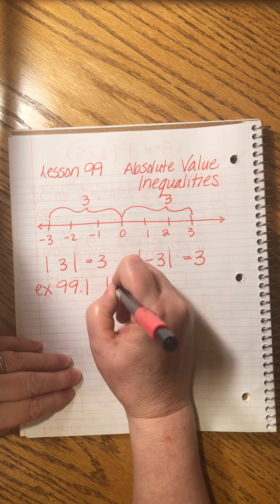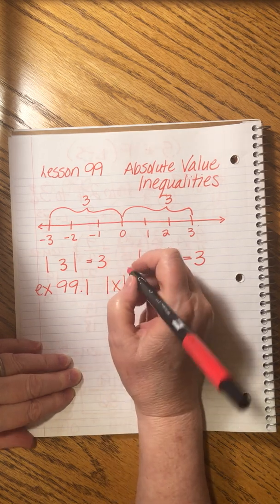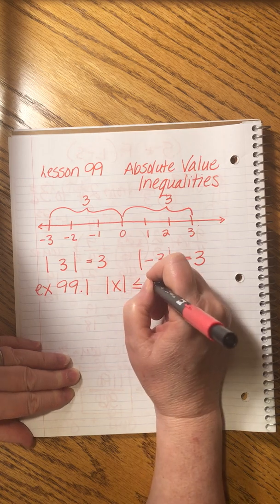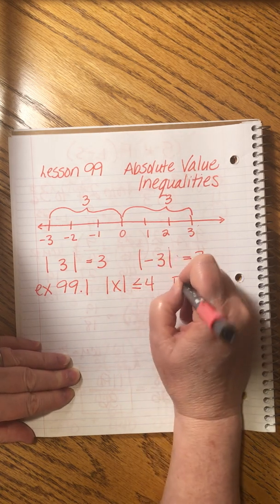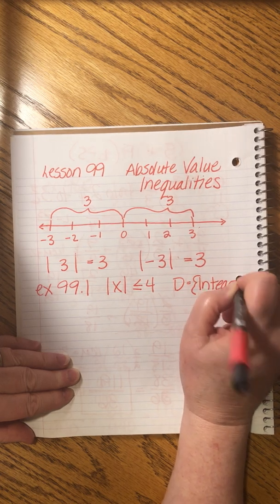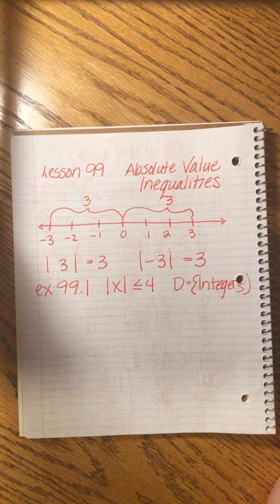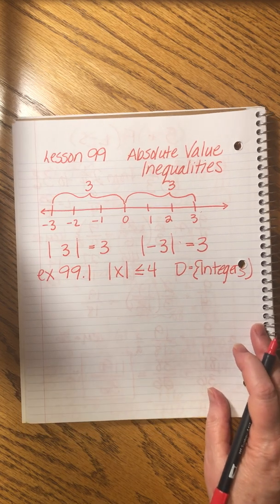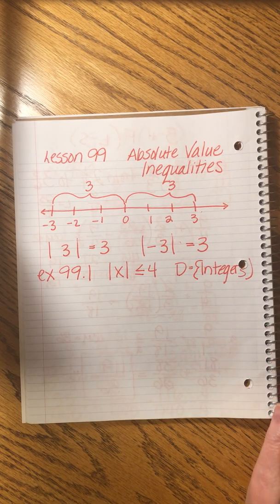Graph the absolute value of x is less than or equal to 4, domain equals the integers, right? It's this kind of a problem. I'm going to show you the quick and easy way you can solve these problems. Later, we will talk about the mathematical steps that led us to this, but right now I'm going to give you the shortcut and ask you to practice using it, and trust me that later we'll talk about why this shortcut makes sense.